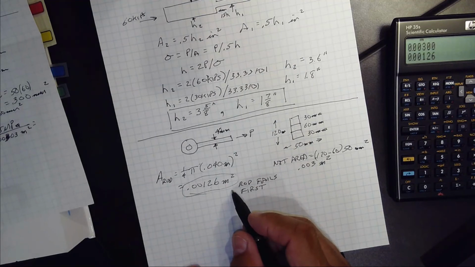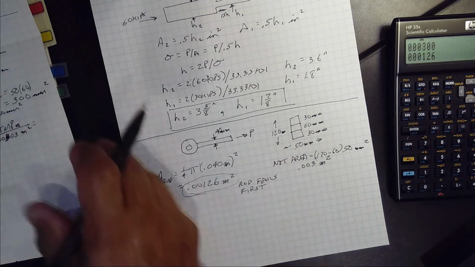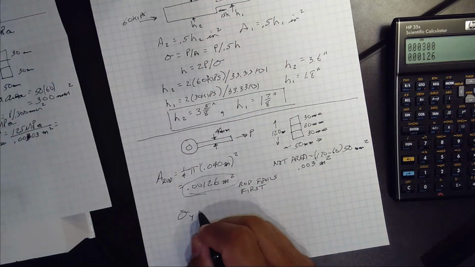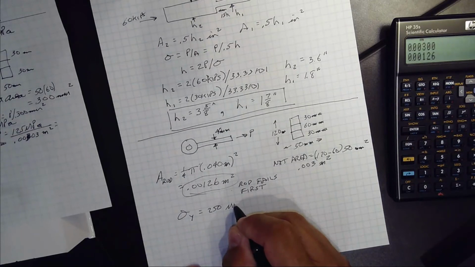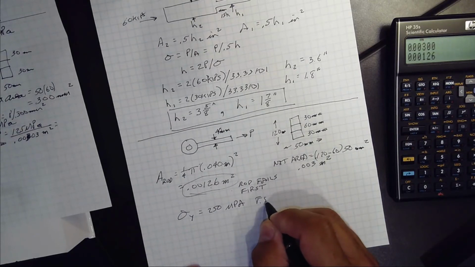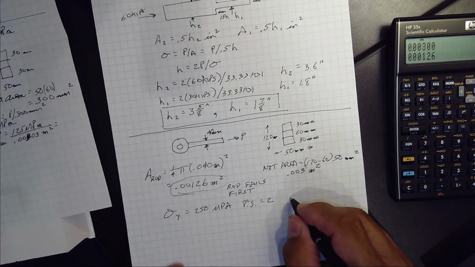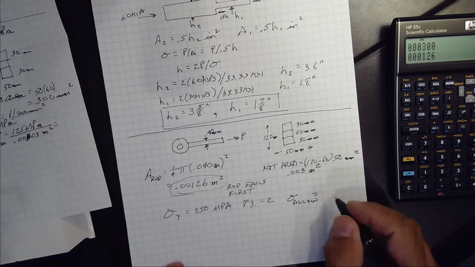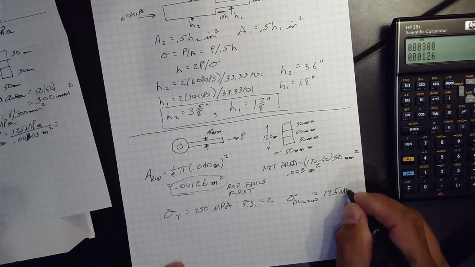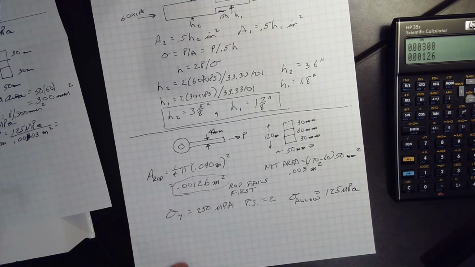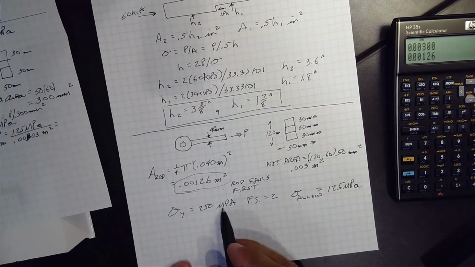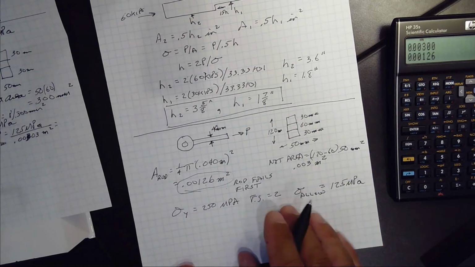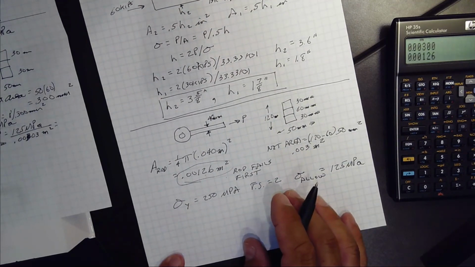Well, now that we know the area, we were told that the yield stress is 250 MPa, and the factor of safety is 2. So our allowable stress is just 250 over 2, or 125. Right? The allowable stress is just the yield stress over the factor of safety. 125. Okay. So given that, now we can solve for P.